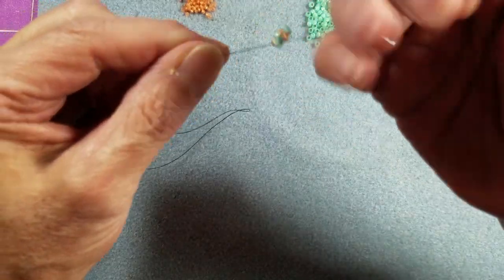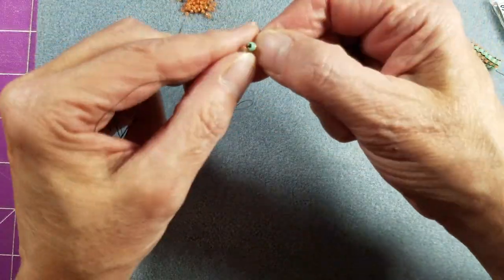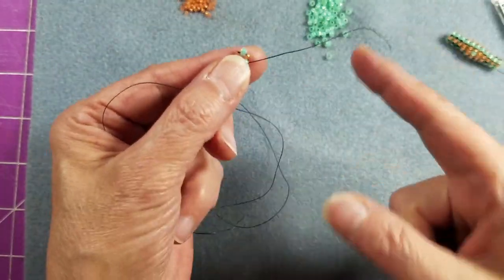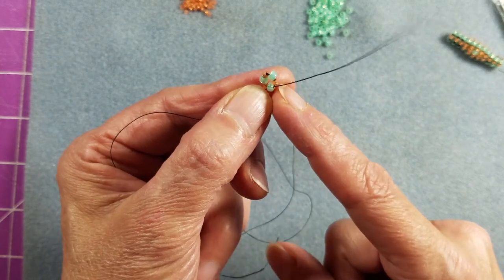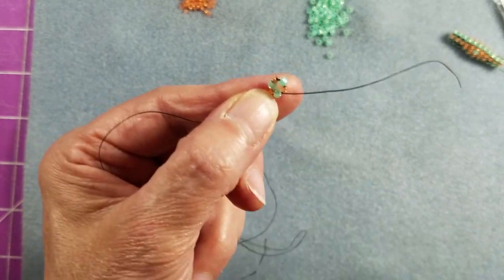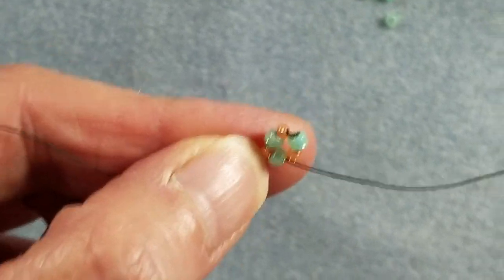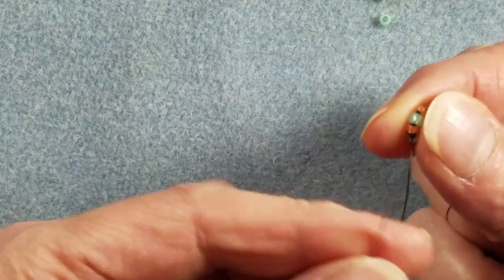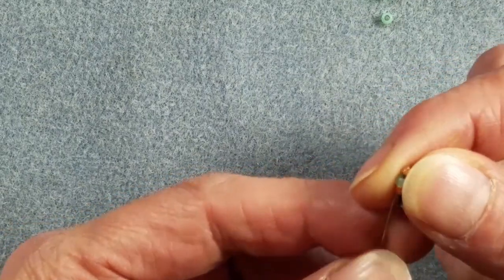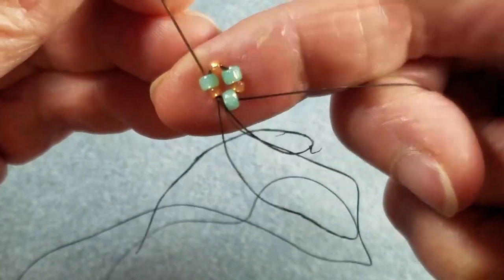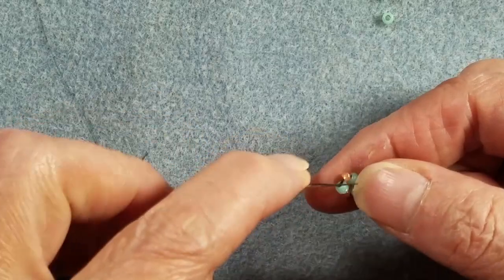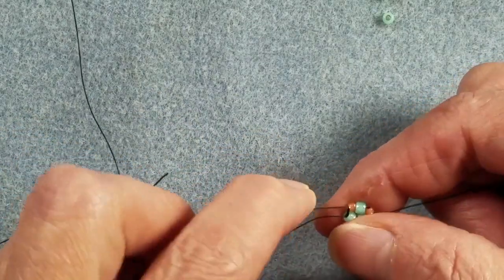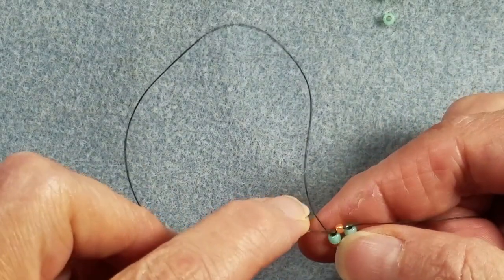Because I am not using a stop bead, at this point I could add a stop bead here and carry it down to the beadwork. What that would do is help me keep my tension as I work through the project. Or you can simply pass through all of the beads one more time to secure your working thread, and that's what I'm going to do. I'm going to take my needle and work all the way back around this circle one more time and make sure I don't skip any beads along the way.